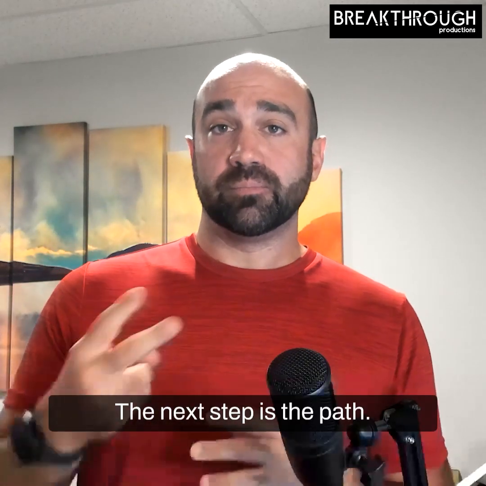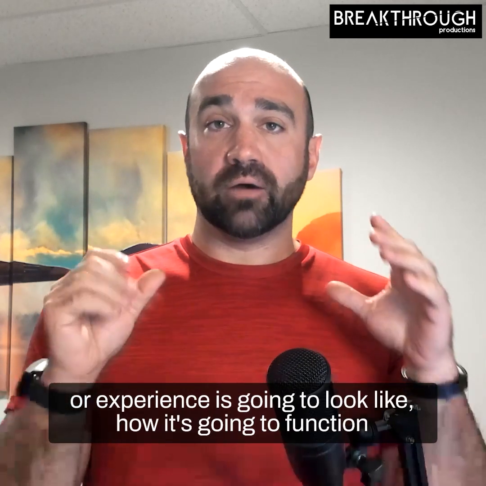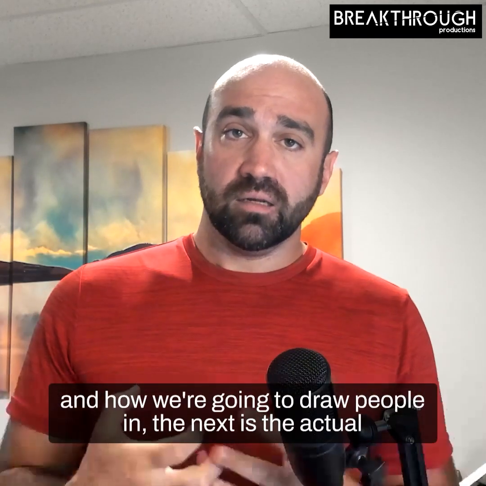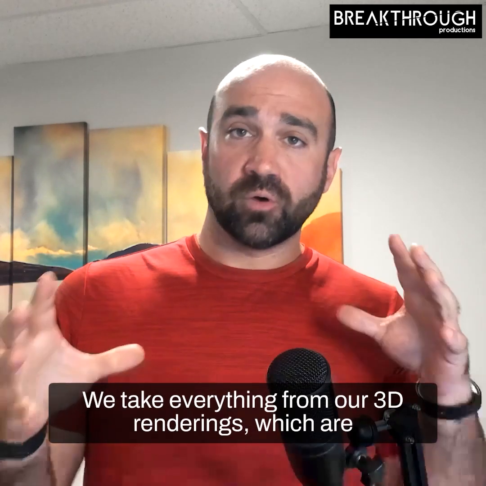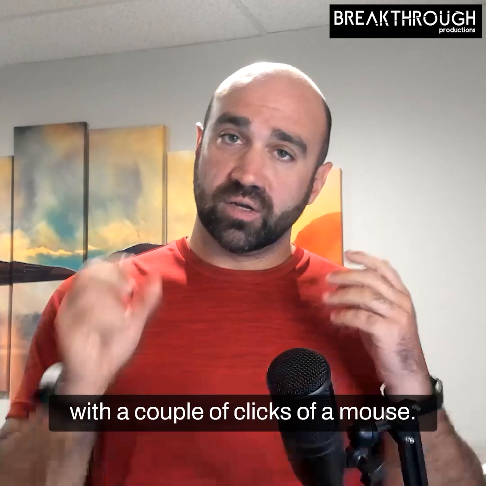The next step is the path. So once we've designed what the actual event or pop-up store or experience is going to look like, how it's going to function, and how we're going to draw people in, the next is the actual production. So we start looking at the shop drawings. We take everything from our 3D renderings, which are in true scale, and bring them into our production software with a couple clicks of a mouse.